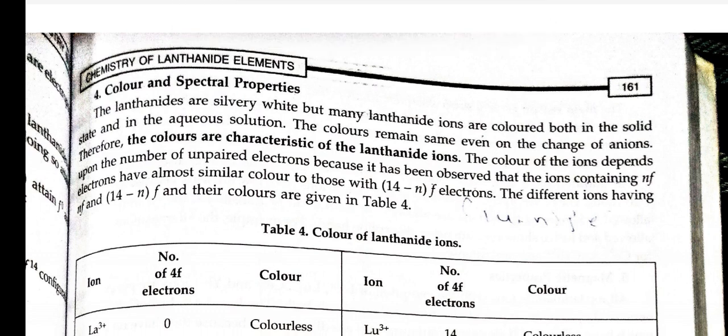Fourth is color and spectral properties. The lanthanides are silvery white, but many lanthanide ions are colored both in the solid state and in aqueous solution. The color remains the same even on the change of anions. Therefore, the colors are characteristic of the lanthanide ion. The color of the ions depends upon the number of unpaired electrons, because it has been observed that ions containing n f electrons have almost similar color to those of 14 minus n f electrons. The different ions having n and 14 minus n f electrons and their colors are given in the table.